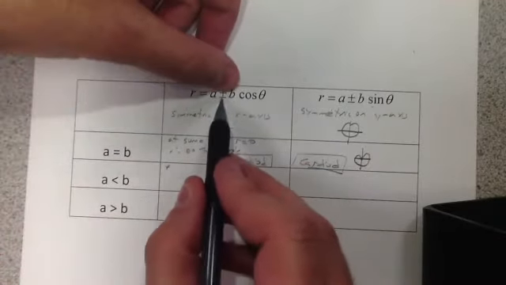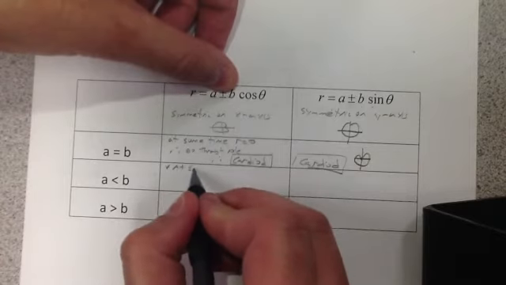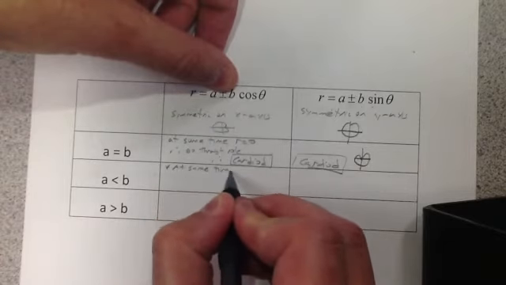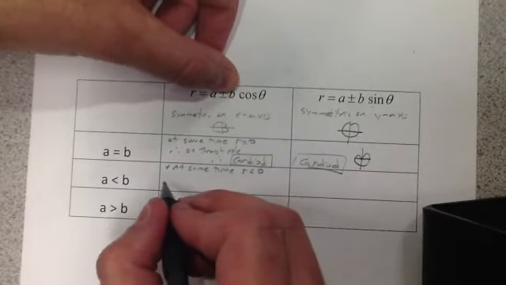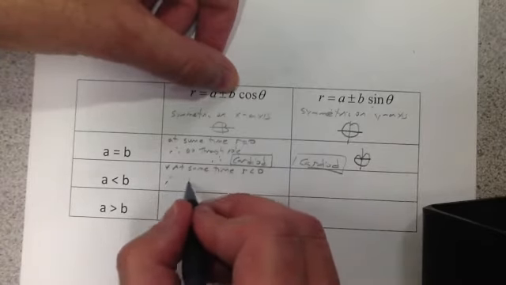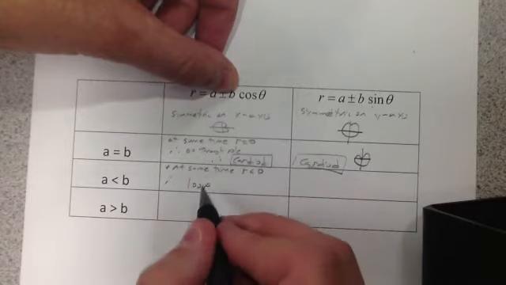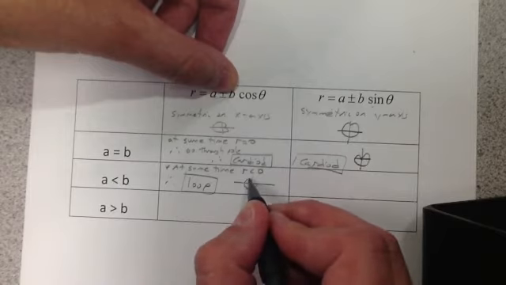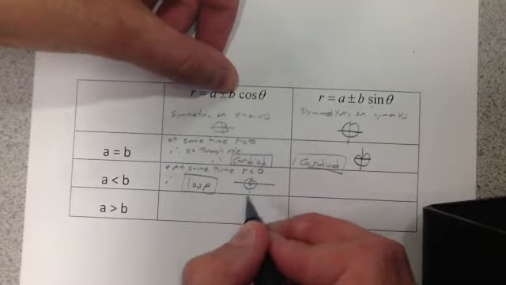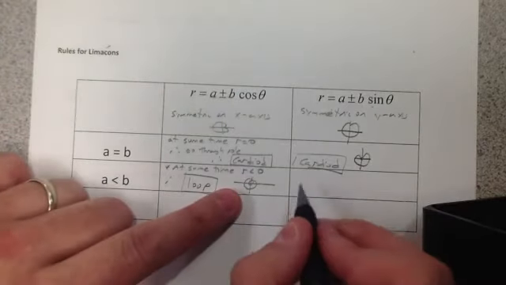At some time, r is less than 0. r becomes negative. Therefore, this forms a loop. A looped limaçon. Something like that, it'll form a loop. So this will be our looped one, just along the y-axis.